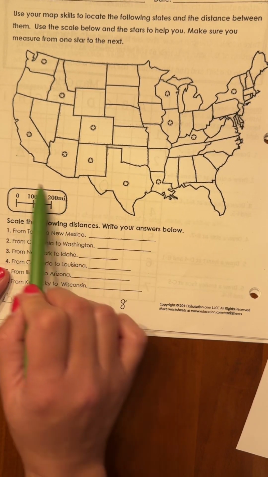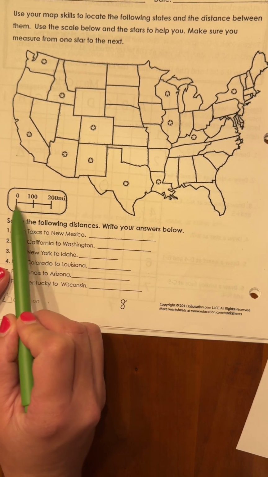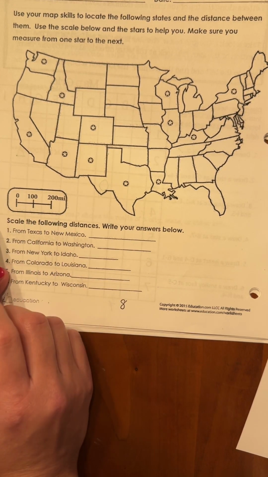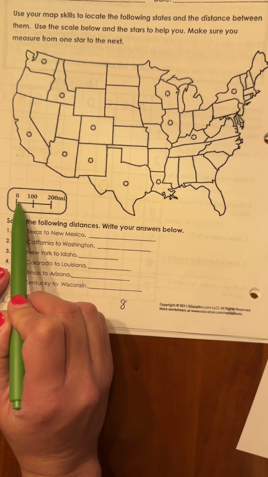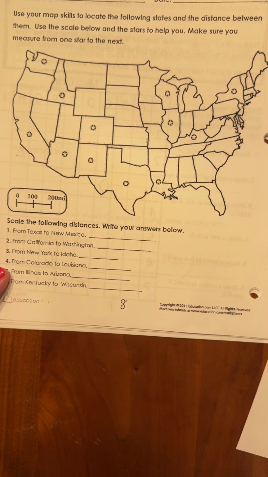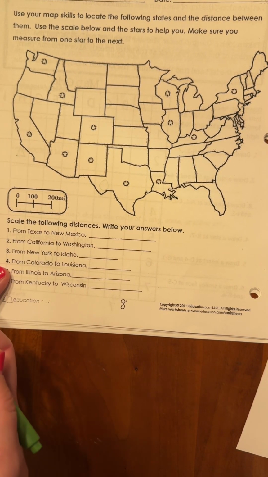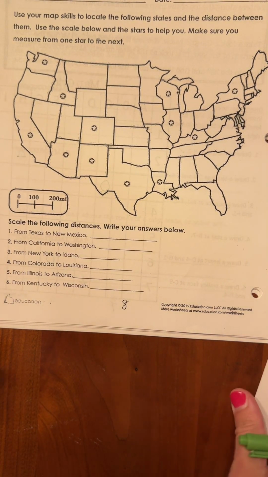A scale is like a key. This is what it's using. It's saying, hey, for this inch or these 2 inches or this centimeter, whatever it is, it stands for a certain amount. It's almost like a proportion or like a mathematical problem that you have to find out. So what we're going to do is show you how you do that, okay?